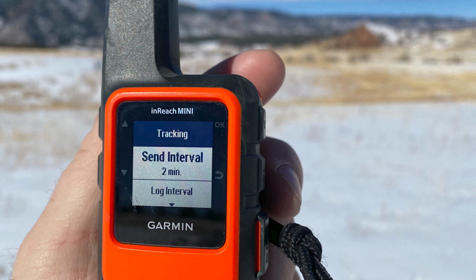So I'm going to go to setup. I'm going to go down to tracking. And on here you have send intervals, and there's multiple send intervals. 2 minutes is the shortest. You can go 5, 10, 20, 30, hour, 2 hours, 4. Wow, you can go quite a long time. I'm going to go 2 minutes here because as I'm testing this, I want to maybe see my tracks and then see what's going on. So normally I wouldn't do 2 minutes, but in this case I will.